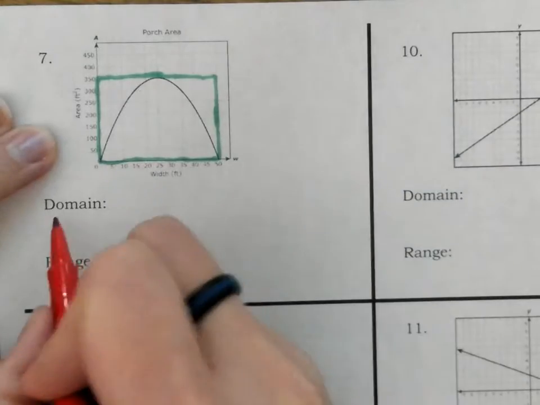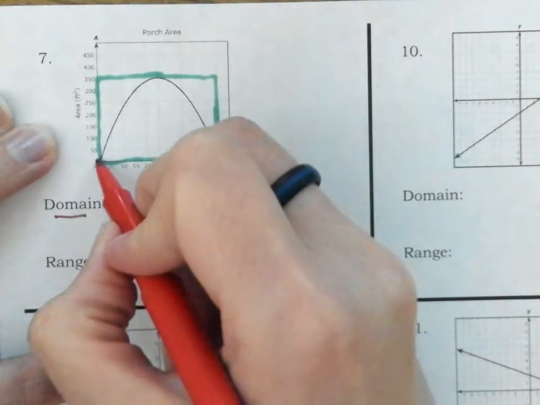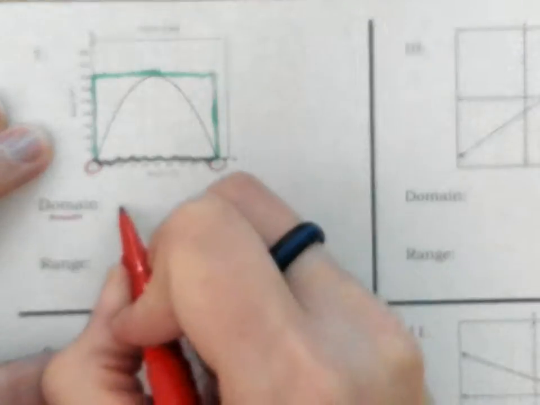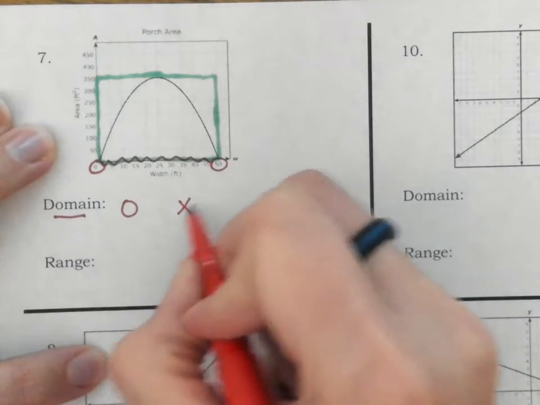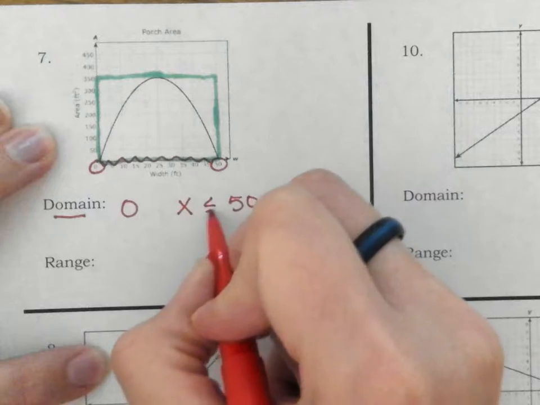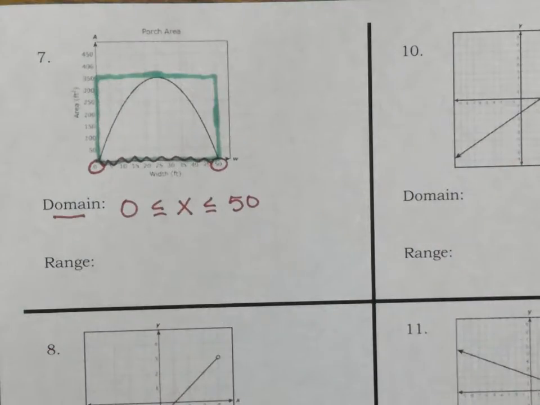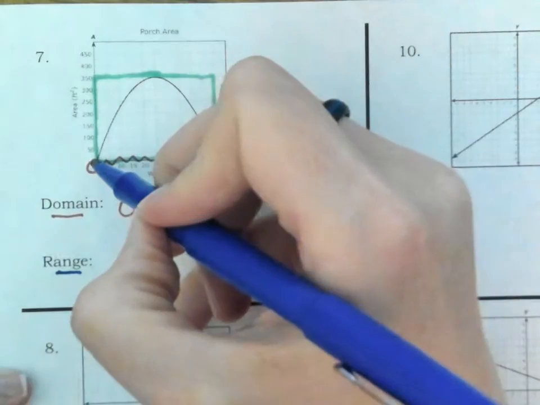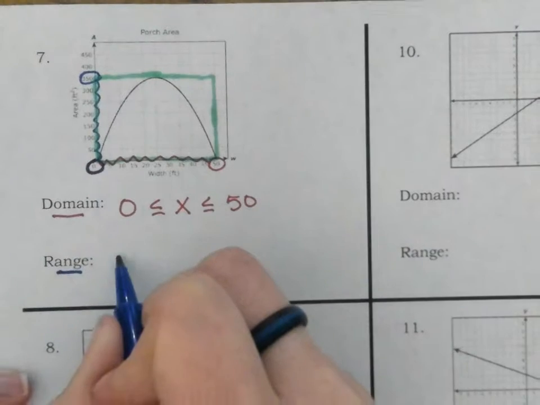Okay, my domain goes from 0 to 50. Closed circles. My range goes from 0 all the way up to 350.